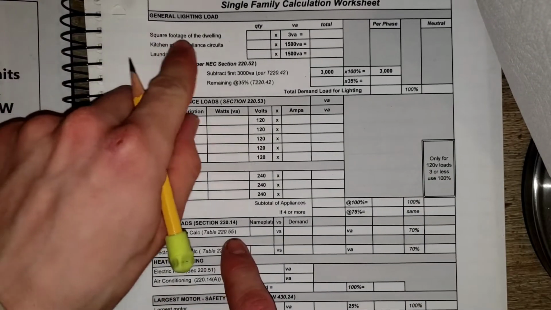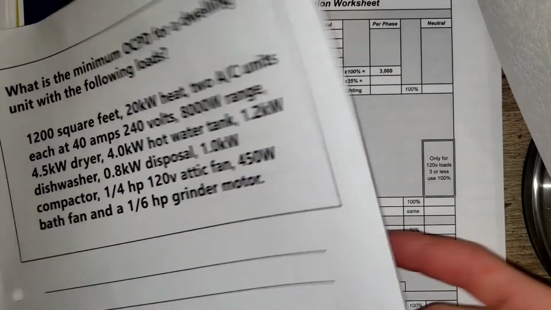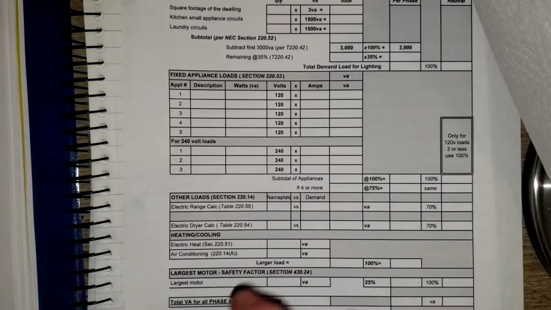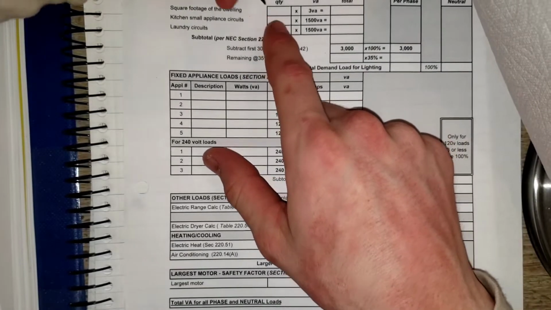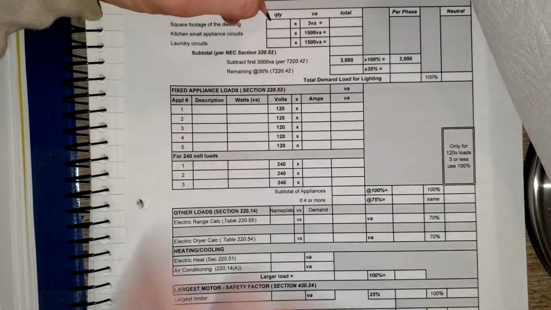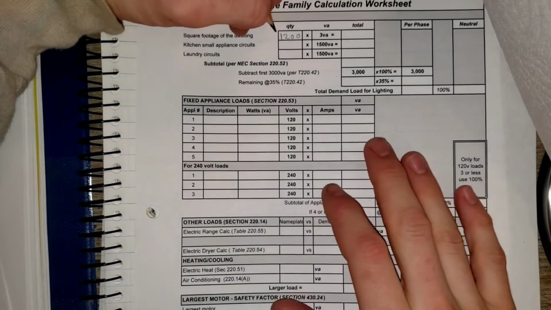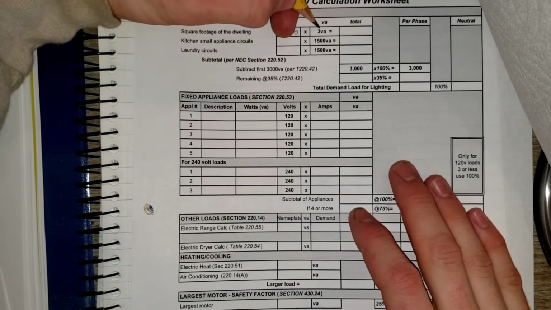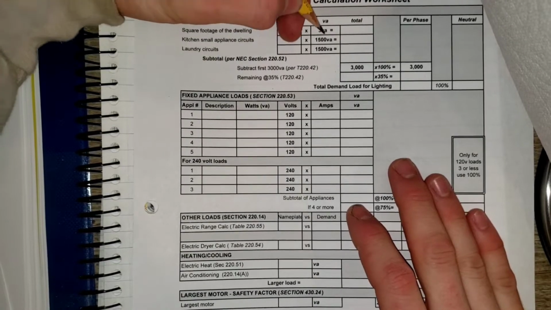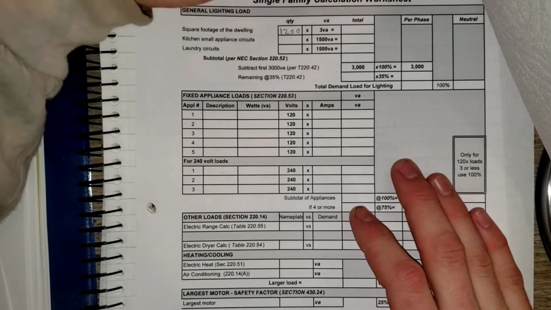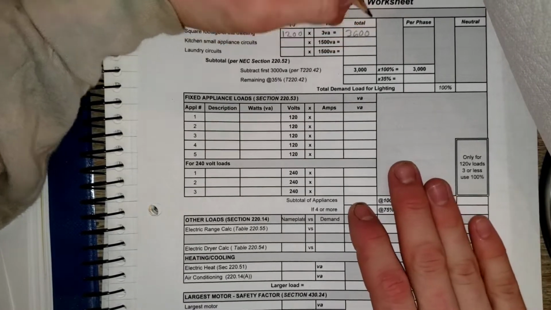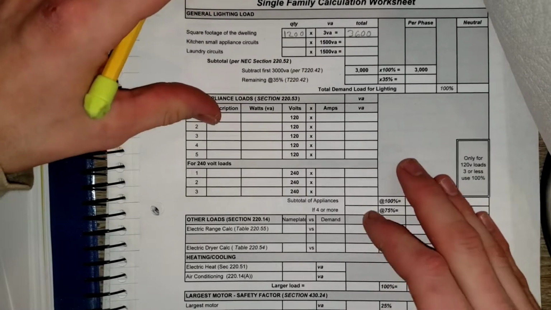So we have the square footage of the dwelling, which we saw was 1,200 square feet. That is our quantity right there. Then we take the square footage of our dwelling and multiply it by 3 volt amps. So 3,600, just times 3.